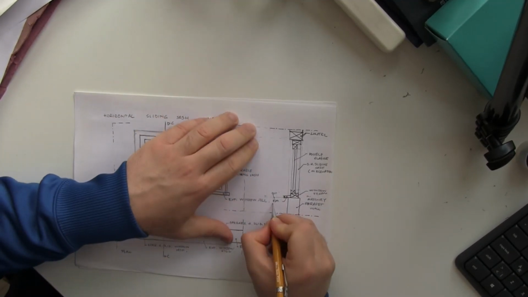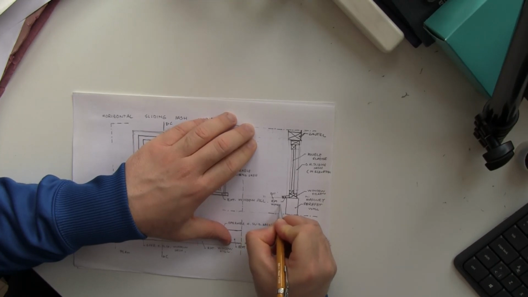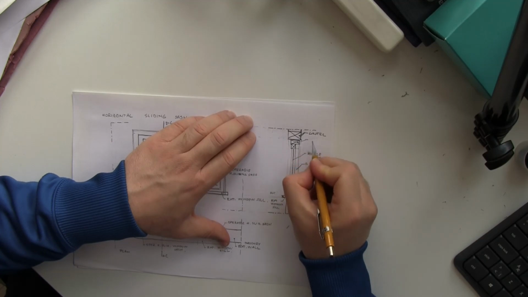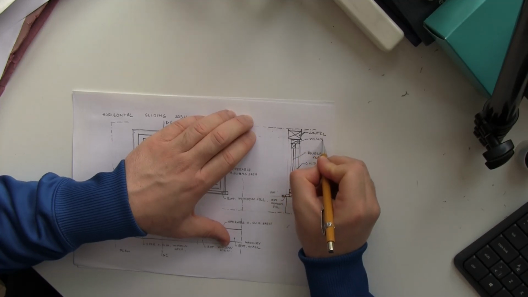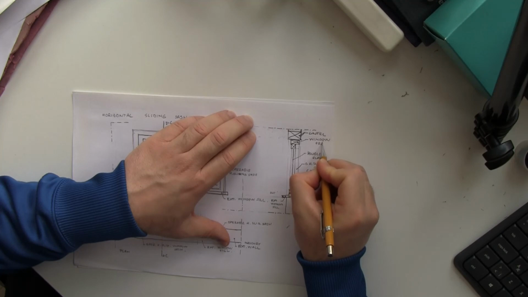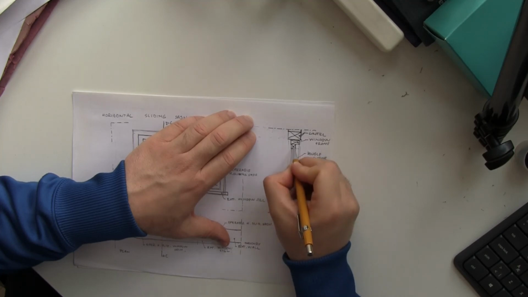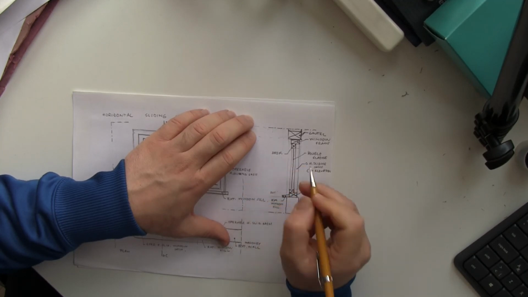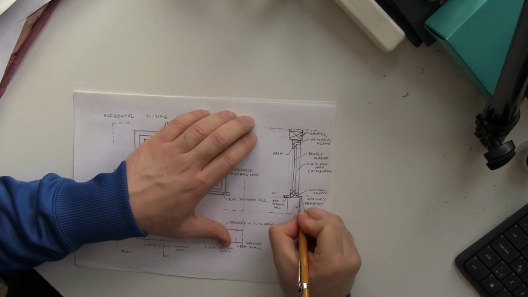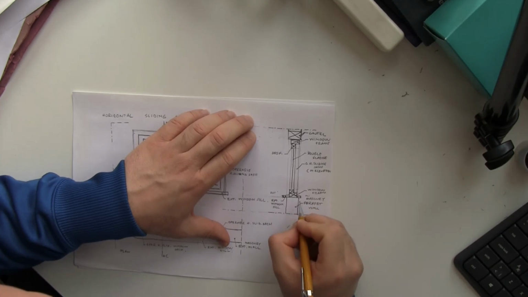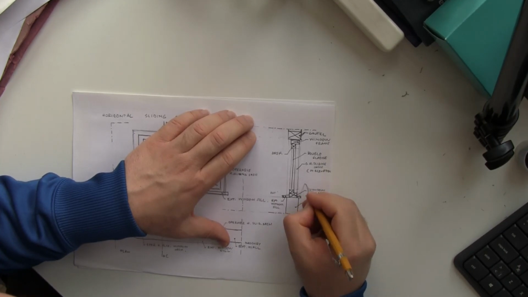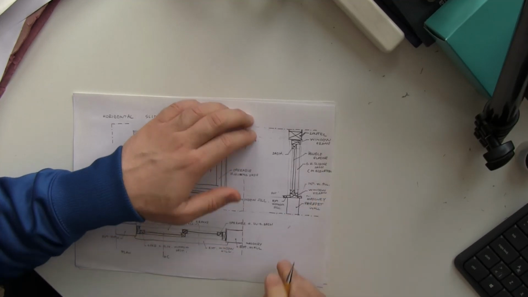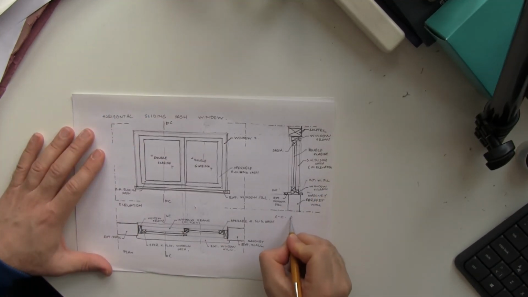External window sill here. And what's that? That's also the window frame. And what's this? That is, again, sash. That's double glazing, and here is the internal window sill. And this is the CC section.